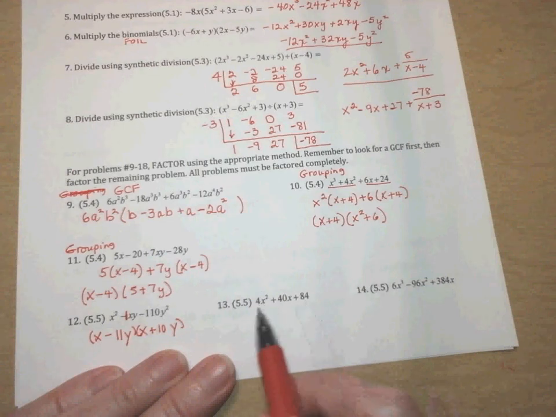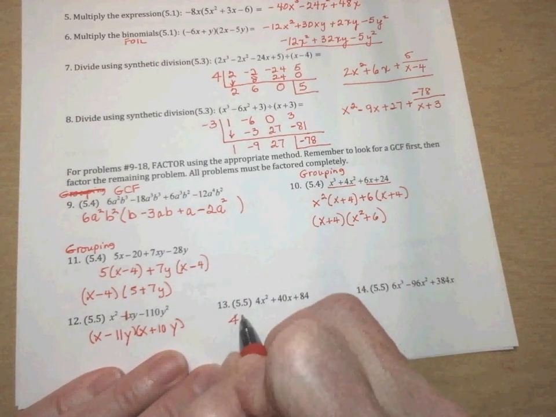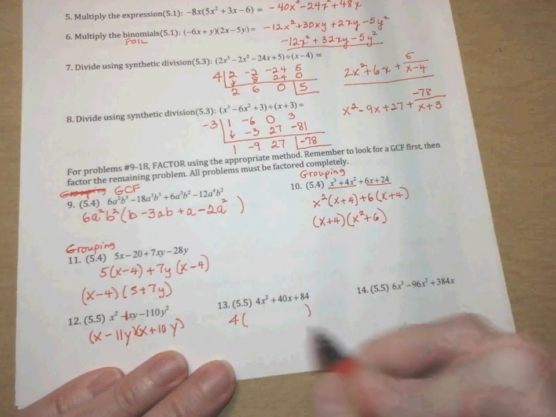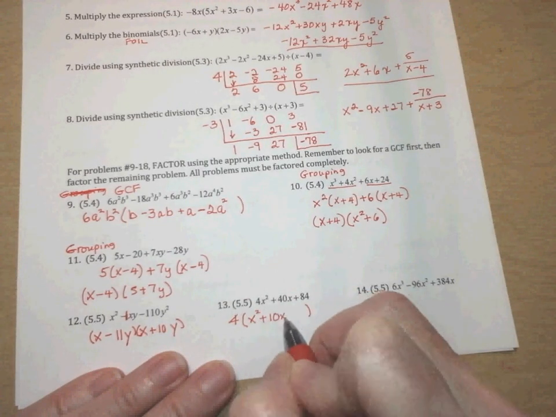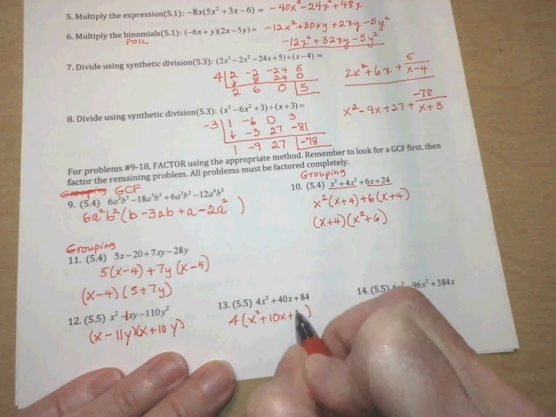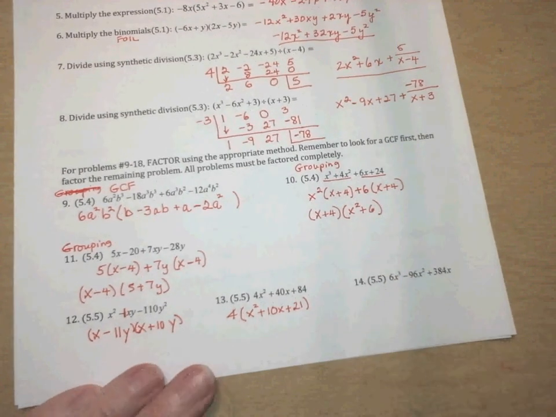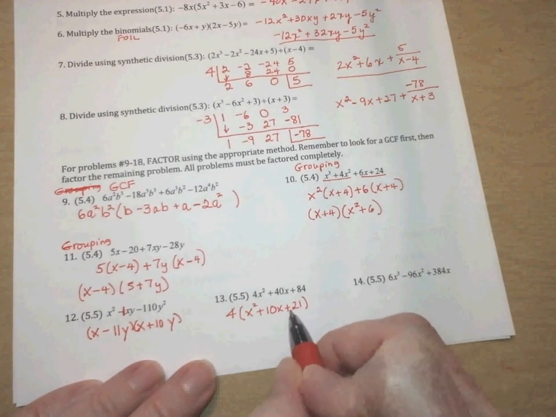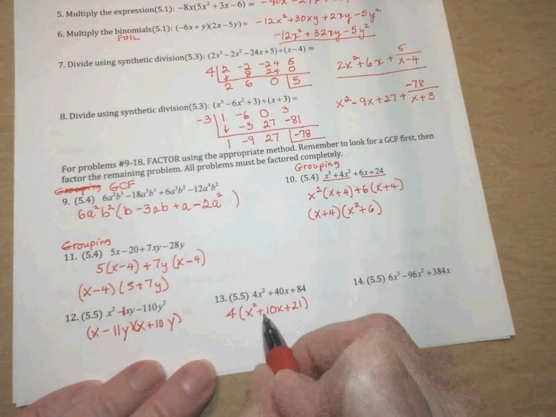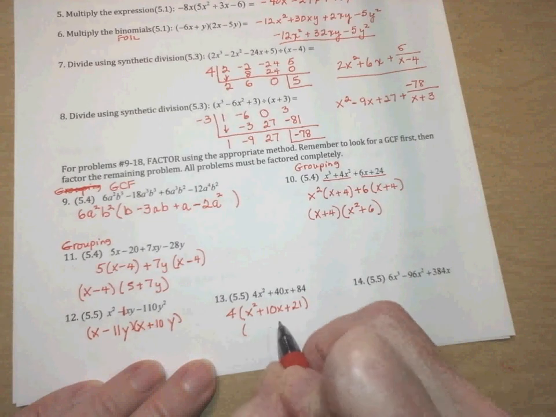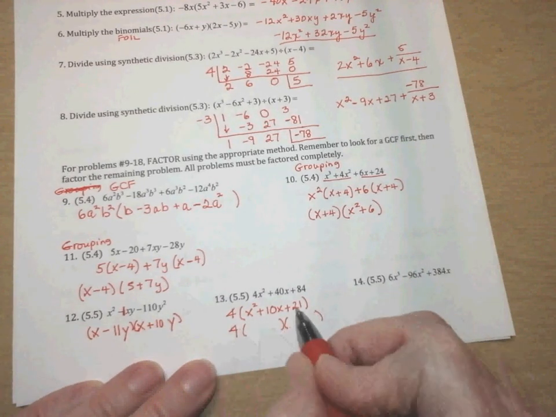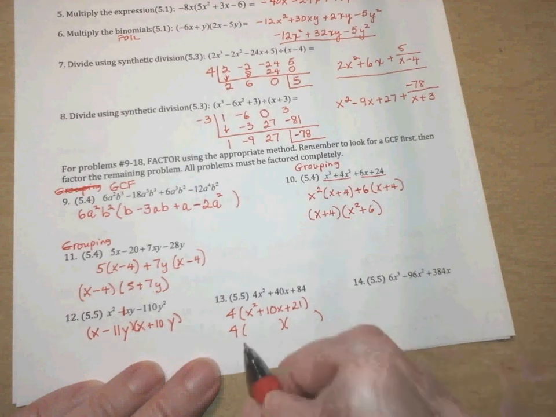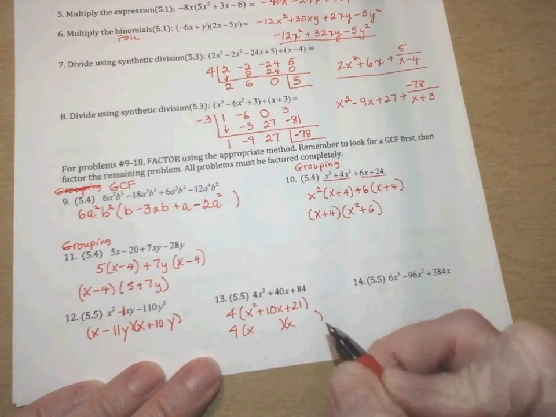Alright, number 13, I see a 4 can divide into each number, so I'm going to take the 4 out, and then look at what's left over. I'll have x squared plus 10x plus 21. My factors are going to be the same sign, and this says they'll both be plus. So I need the factors of 21 that are going to add up to 10.